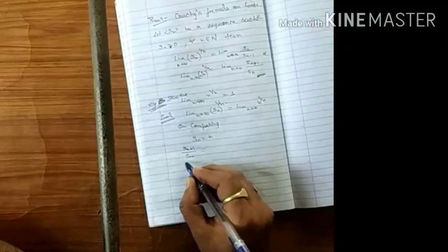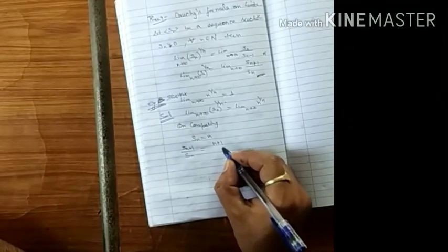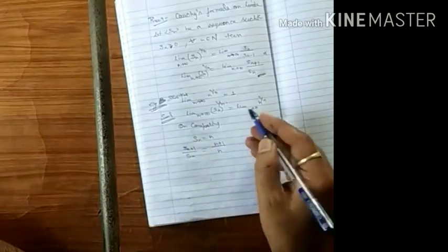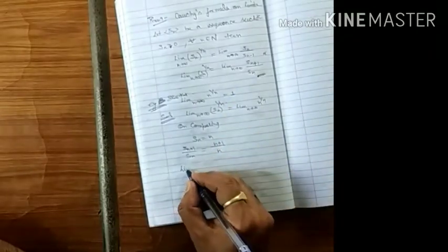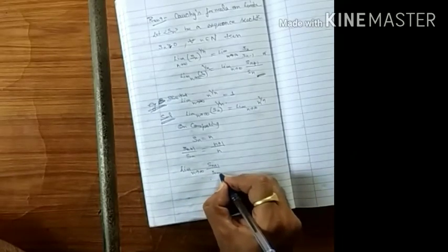How to get S(n+1)? Replace n by n plus 1, so we can write (n+1)/n. Now we calculate the limit n tending to infinity of S(n+1)/Sn.